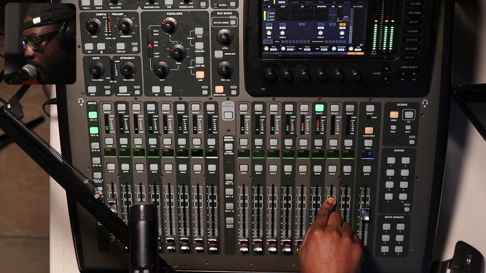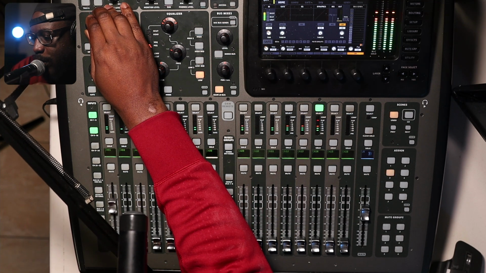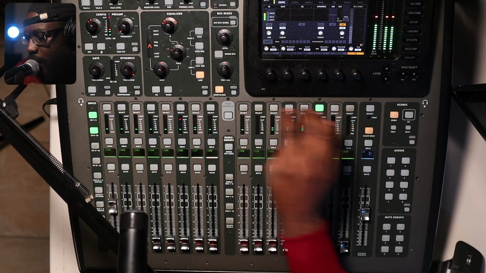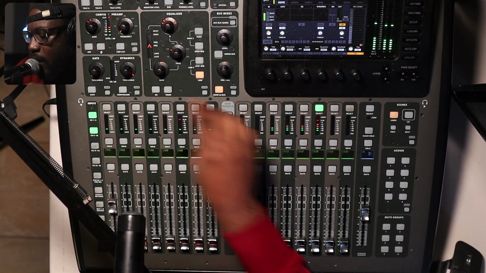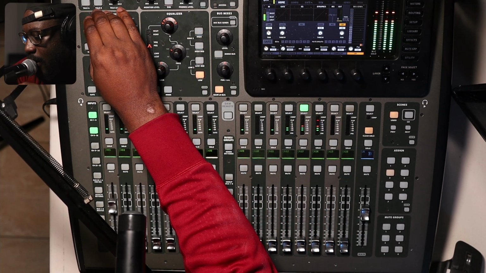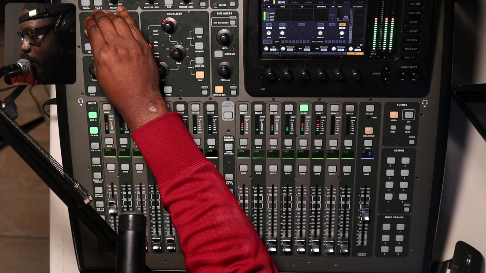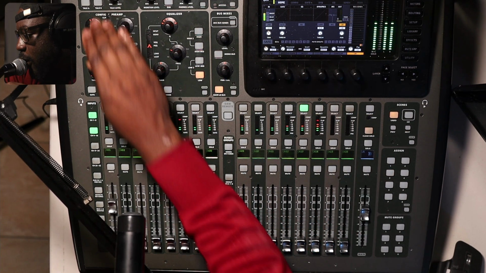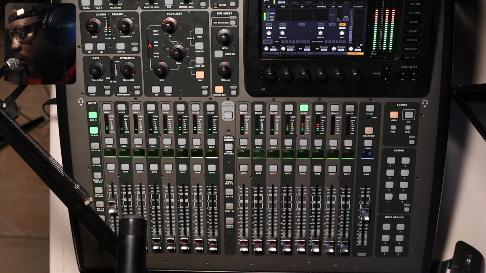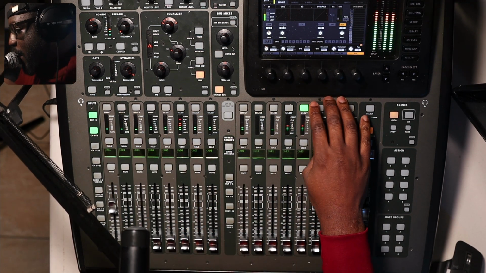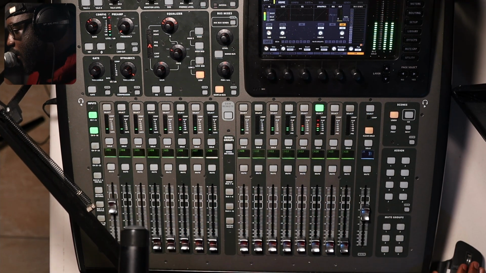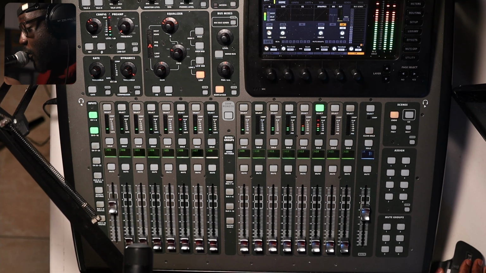Yeah, it seems like the right side of the board is stronger than the left. So I'm actually gonna try to get them to come in at the same level. All right, so the left side I dropped by -2 and the right is -5. And the right is still coming in stronger.